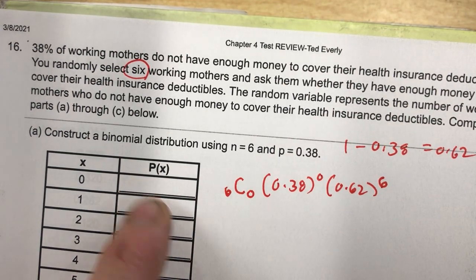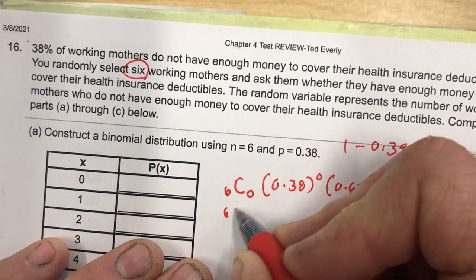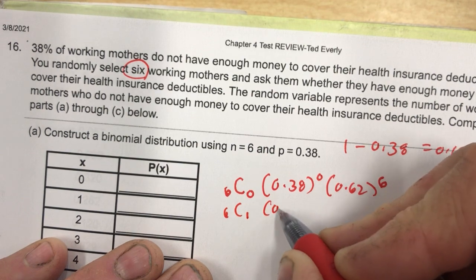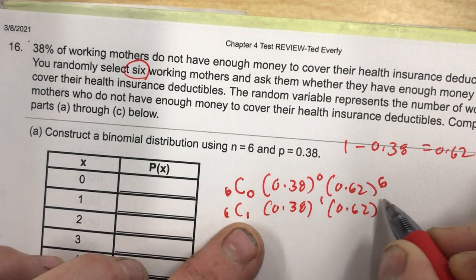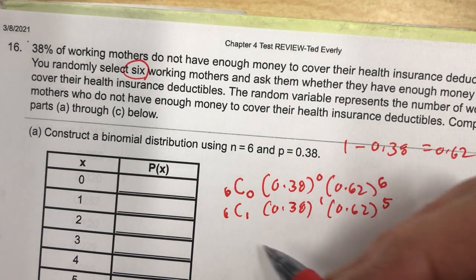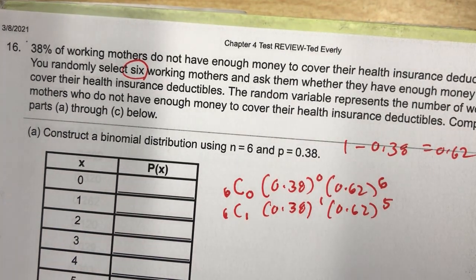So there's what I type in for this one. This is going to be 6C1, 0.38 to the 1 power, 0.62 to the 6 minus 1, which is the 5 power. And then I just continue on going down through there.